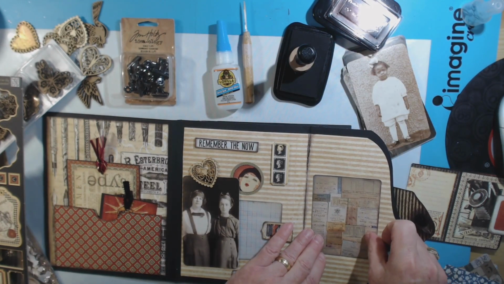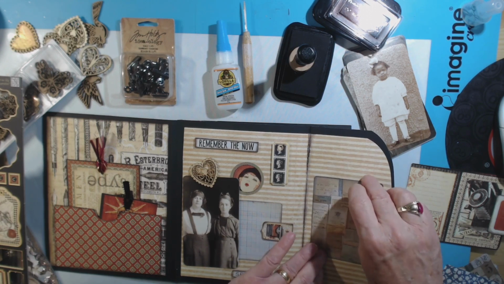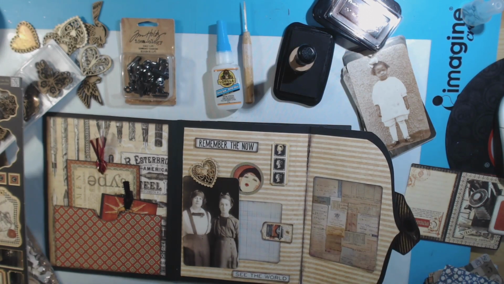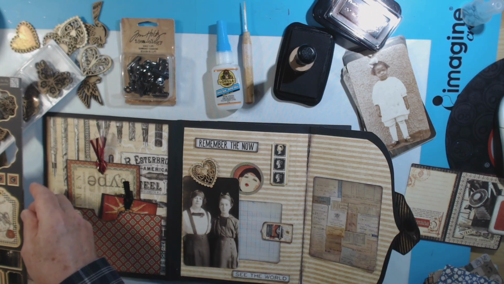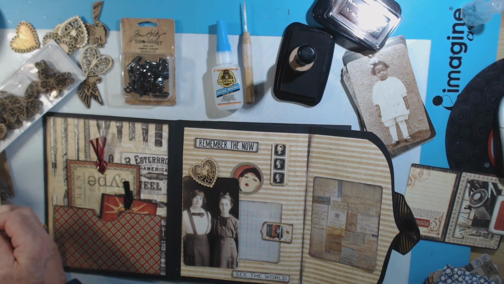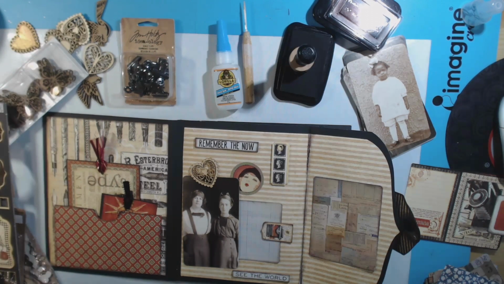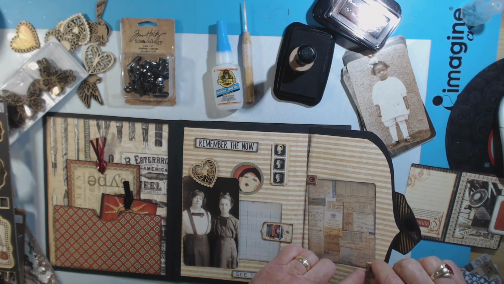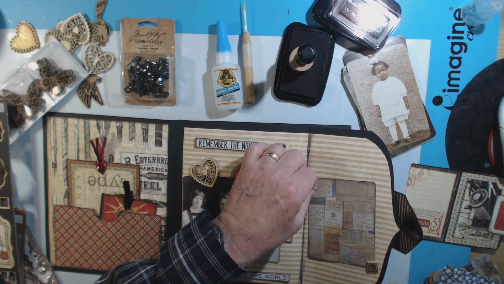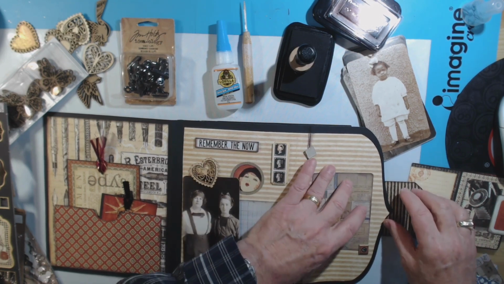Go down here. I think I'll put it more into the center. And we still need something along the top and the bottom. Actually, there's a couple of little chipboard corner pieces here that could just go on either corner. Again, just put that down here.